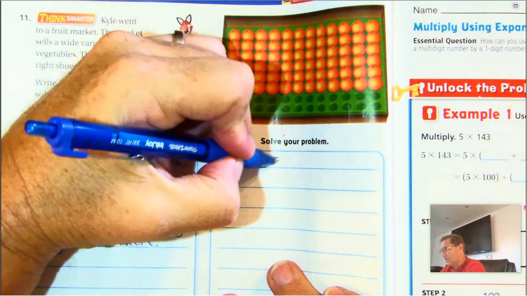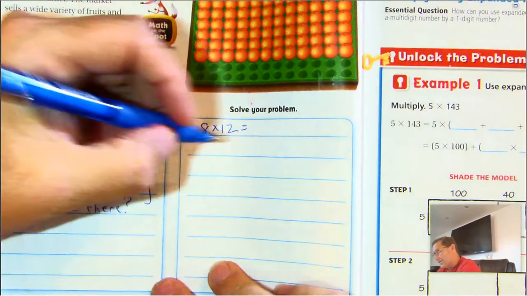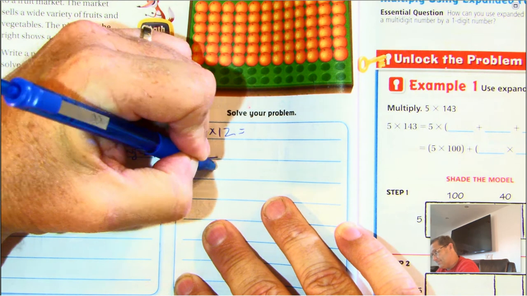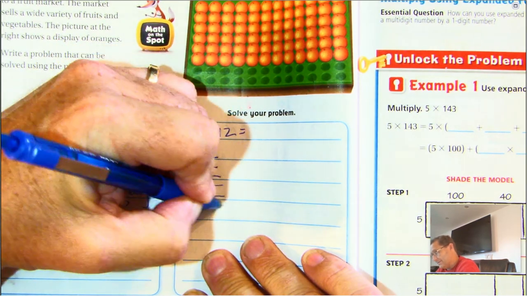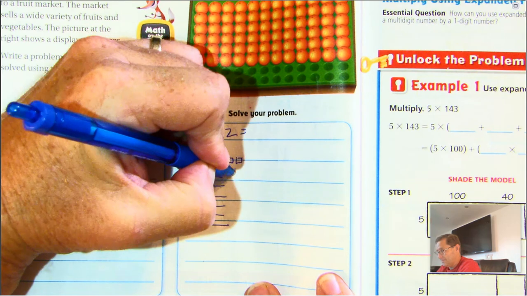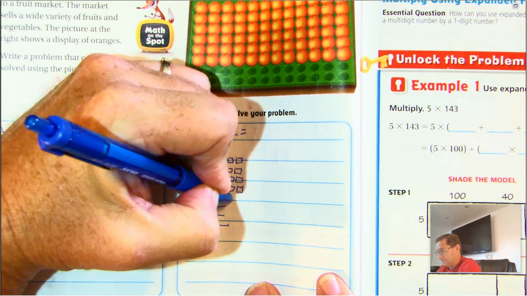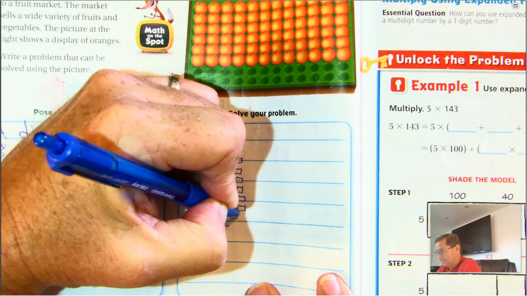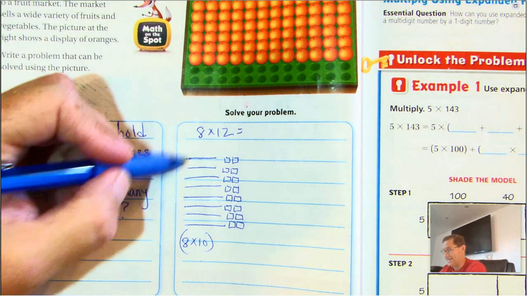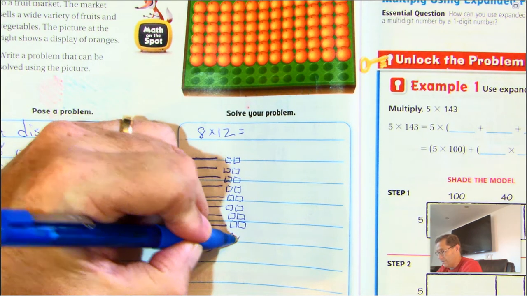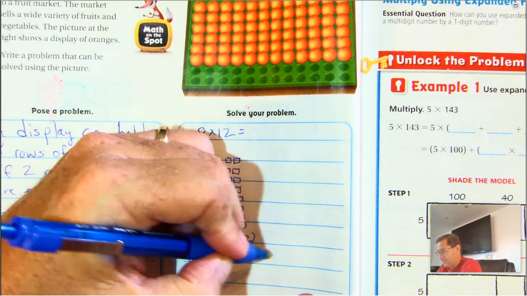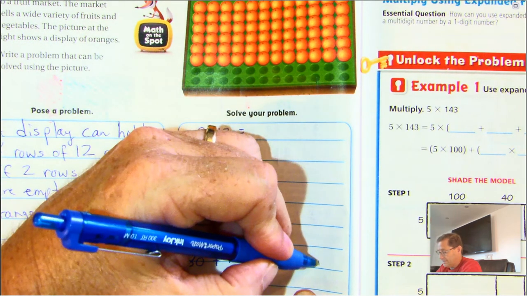Now, we're going to break that into 2 smaller problems. I'm going to go ahead and use base 10 blocks. So 3, 4, 5, 6, 7, 8. I have 8 rows of 10 and 2 ones. Okay, so we have 8 times 10. There are 8 tens plus 8 rows of 2. So how much do we have? We have 8 times 10 is 80, plus 8 times 2 is 16. So we have 96 oranges could be displayed.